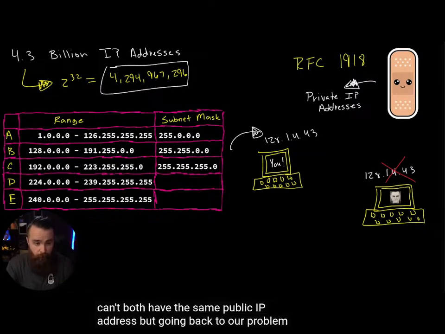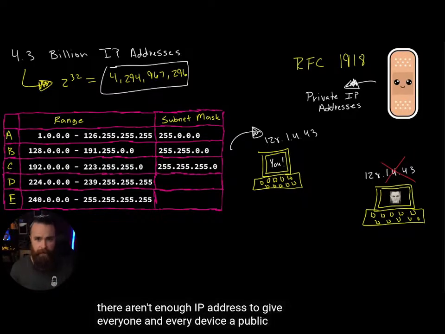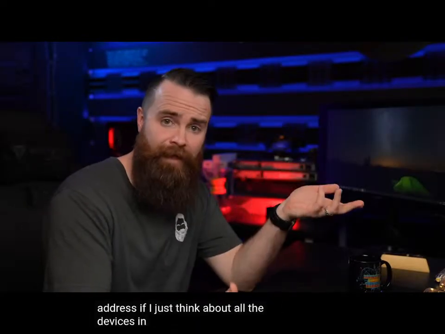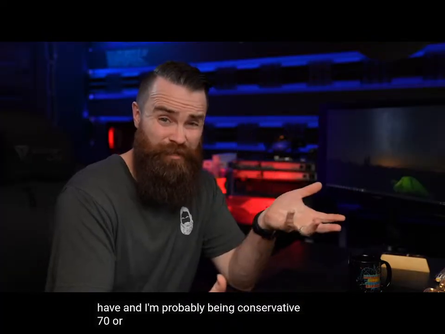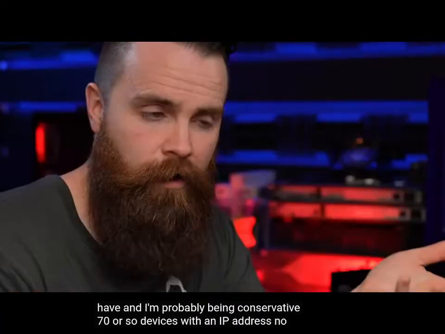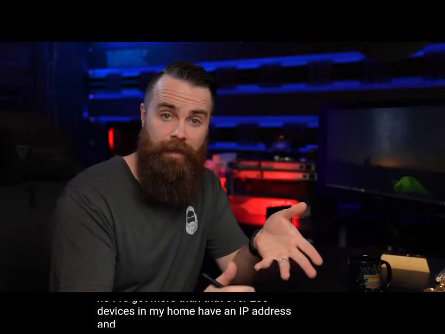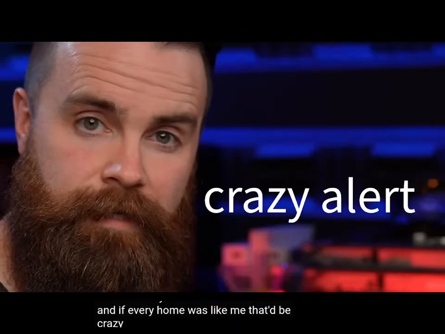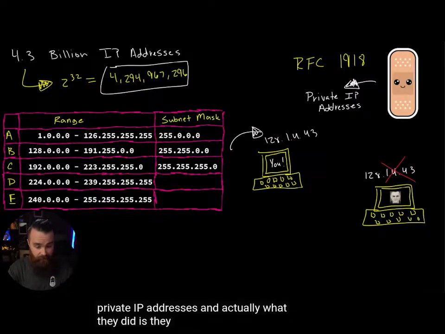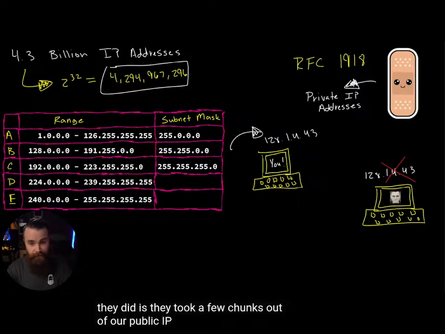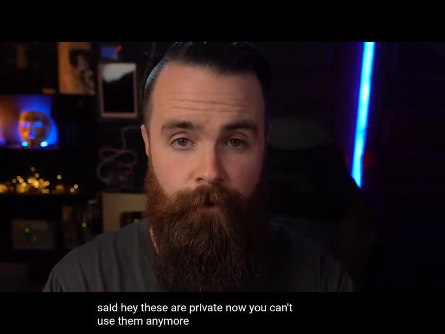But going back to our problem, there aren't enough IP addresses to give everyone and every device a public IP address. If I just think about all the devices in my house, I know I at least have, and I'm probably being conservative, 70 or so devices with an IP address. No, I've got more than that. Over 200 devices in my home have an IP address. And if every home was like me, that'd be crazy. So the powers that be created private IP addresses. And actually what they did is they took a few chunks out of our public IP address ranges and just said, hey, these are private now. You can't use them anymore.